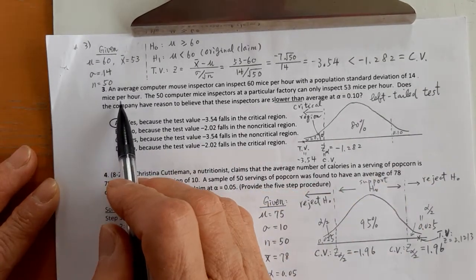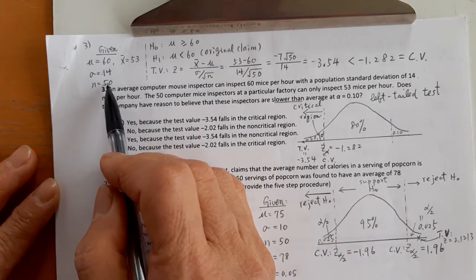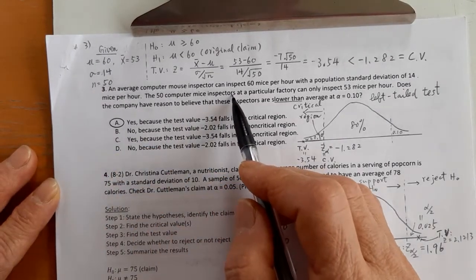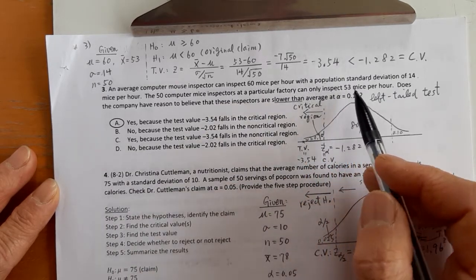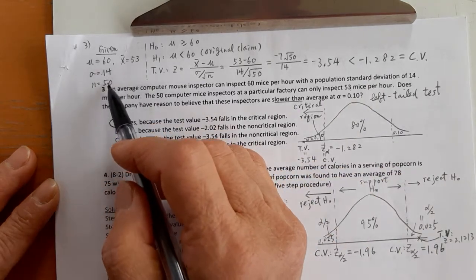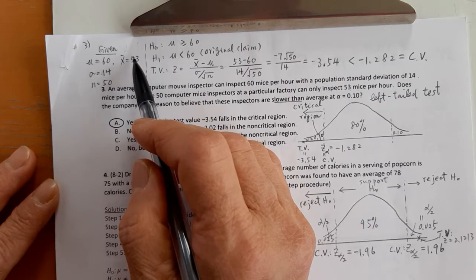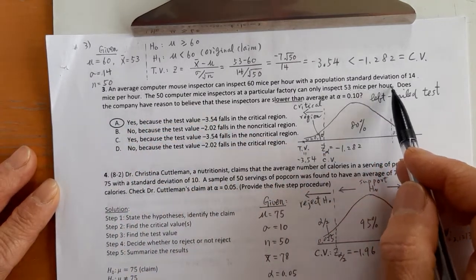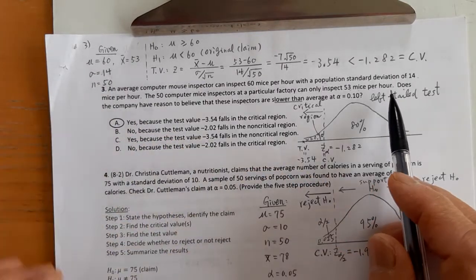And 50 computer mouse inspectors, n equals 50, at a particular factory can only inspect 53 mice per hour on average. So x bar is 53. Those are the given conditions.